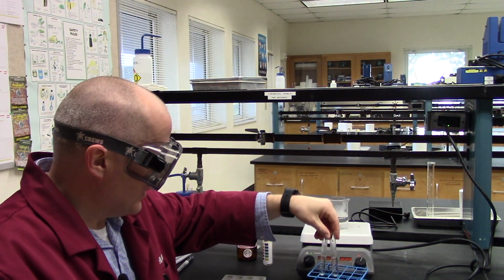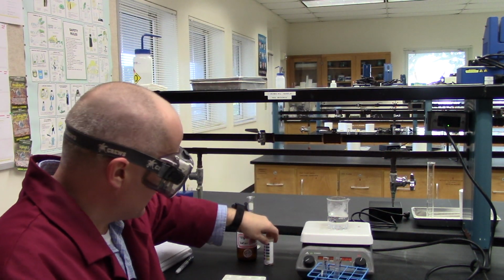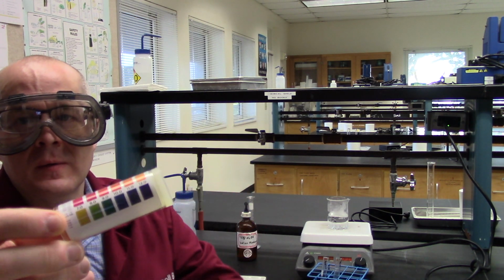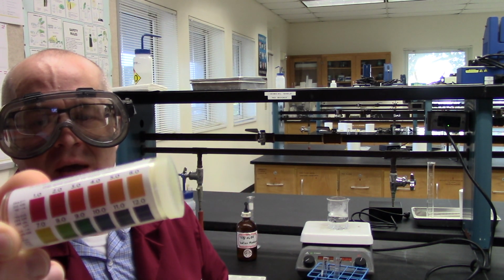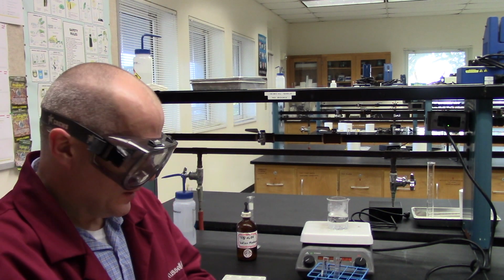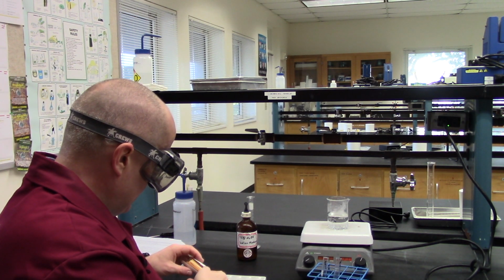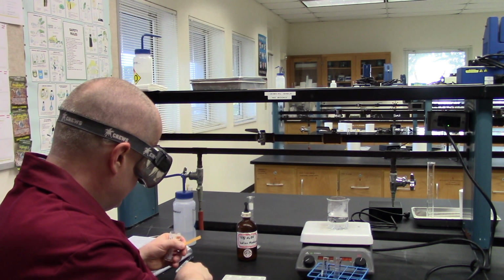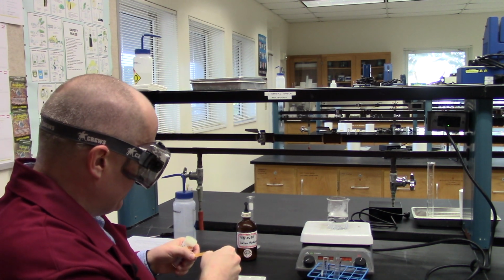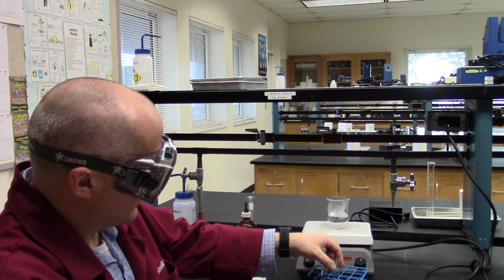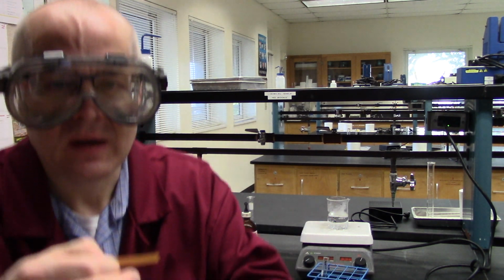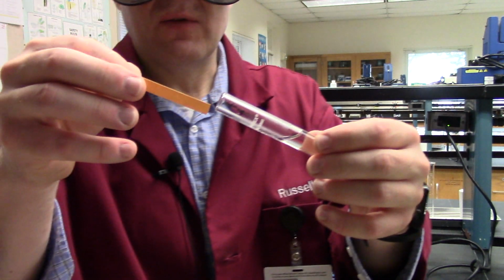So now I'm going to do a pH test. I'm going to take a piece of pH paper, which tells you the pH by color. And I want the pH of this acid solution to be above 7. Or to be 7 actually would be ideal, but if it's a little bit above 7, that'll be okay. So let's dip it into here.